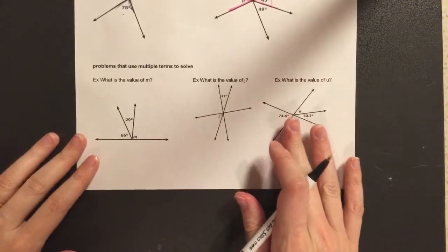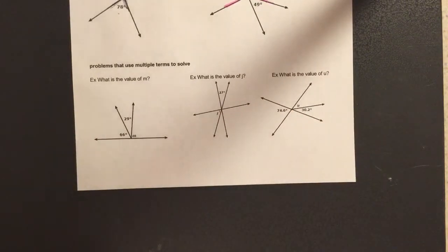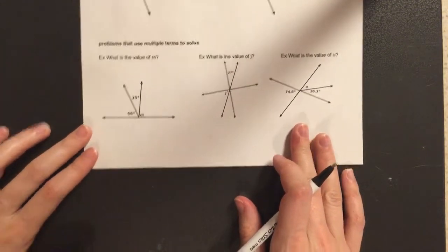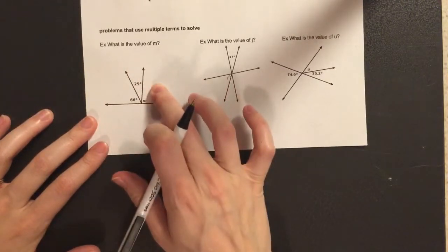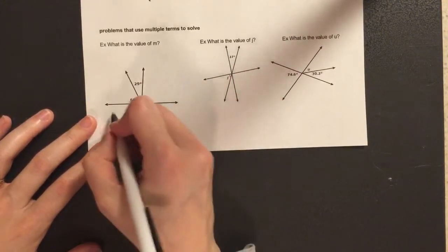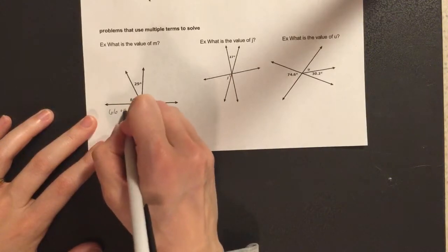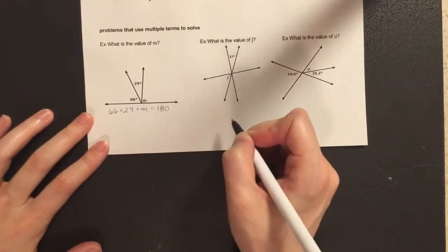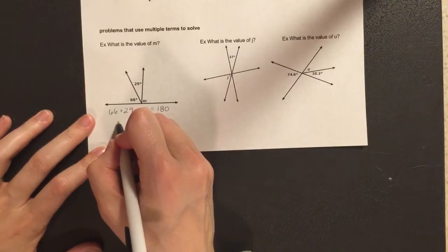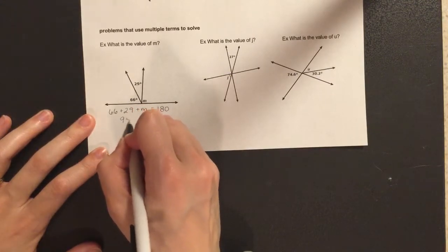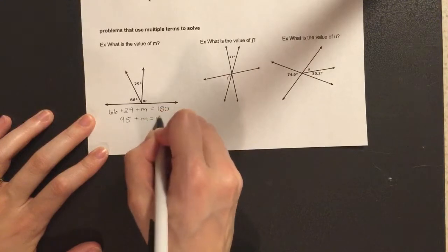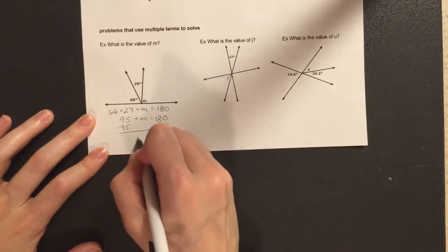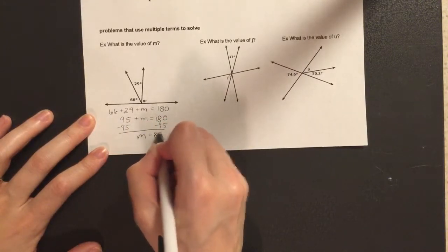Then you're going to get these examples. You're going to get problems where they start mixing everything together, and you're going to have to use a mixture of everything that we talked about above to be able to solve. So like this one, we've got a part plus part plus part is equal to total. The total is going to be 180. So we're doing 66 plus 29 plus M is going to be 180 degrees. So 66 plus 29 is going to give us 95. Plus M is equal to 180, minus 95 both sides, and then M is going to be 85 degrees.